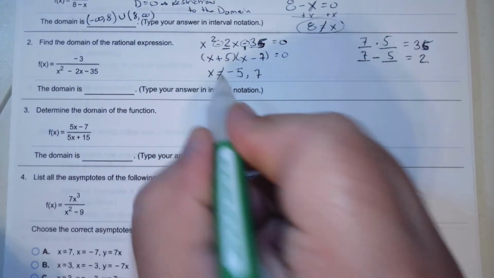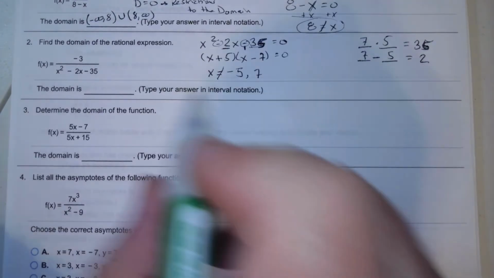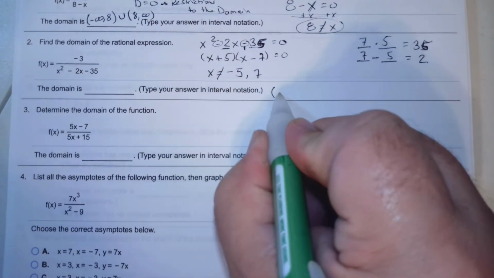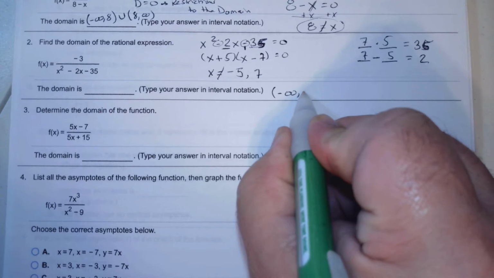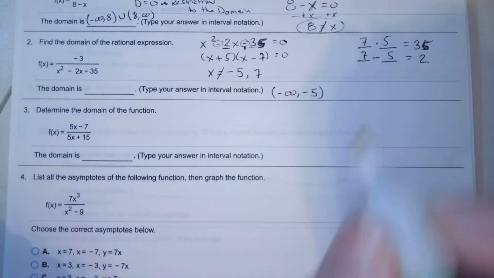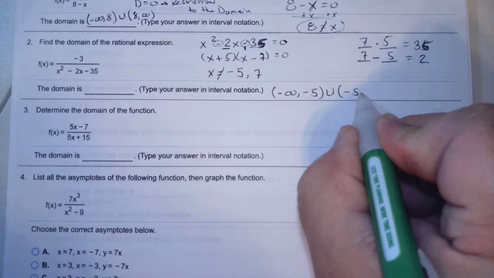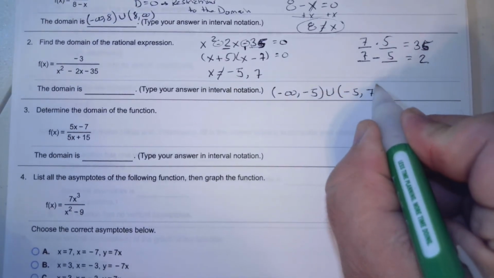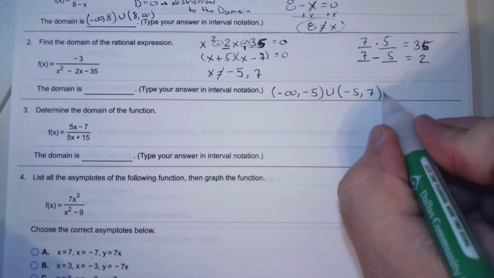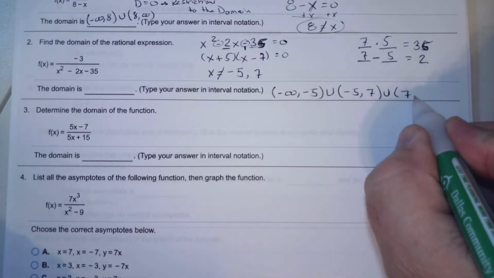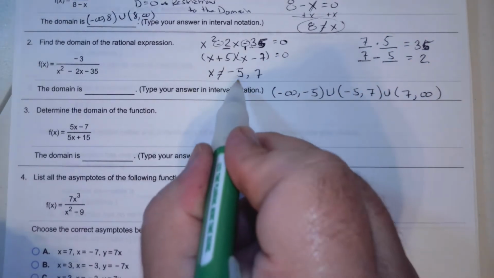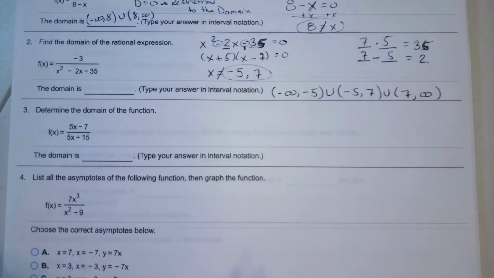So these are the numbers I cannot use. So my domain goes from negative infinity to negative 5, then between negative 5 and 7, and then from 7 to infinity. The only numbers we cannot use are these numbers.